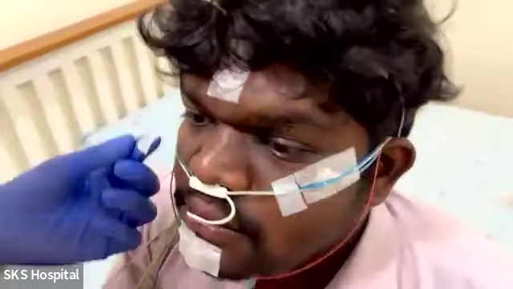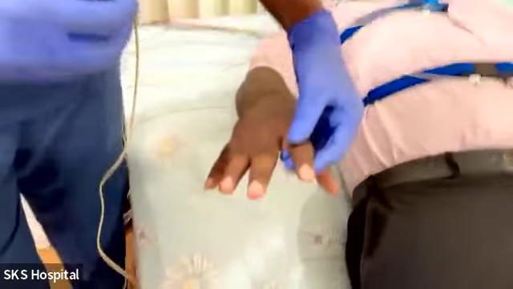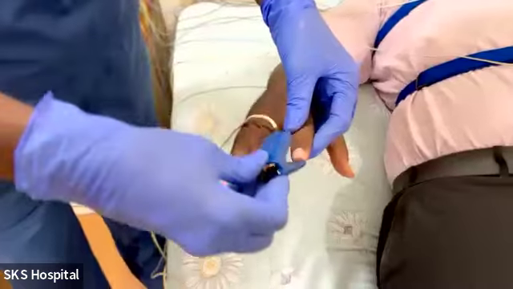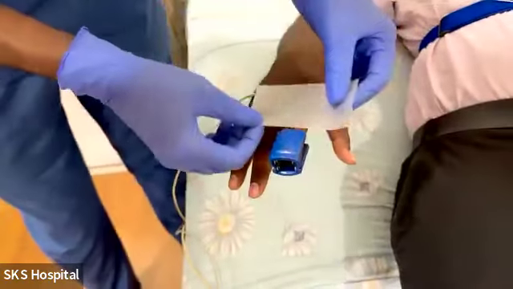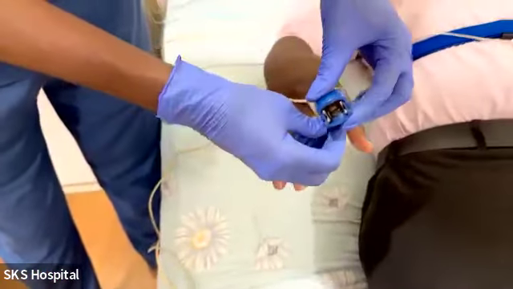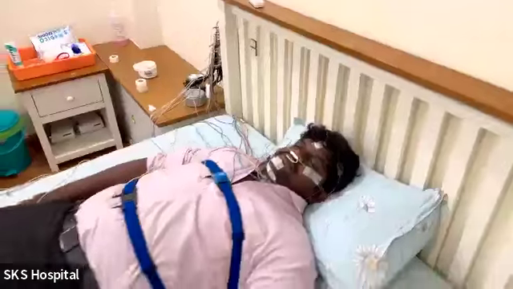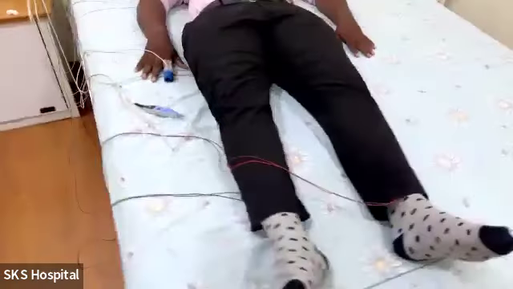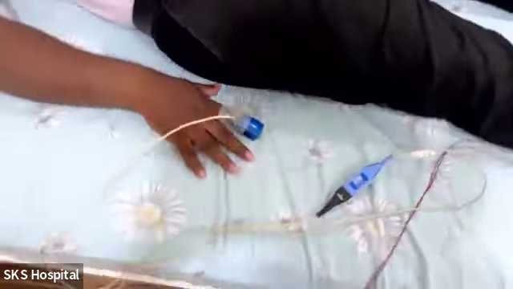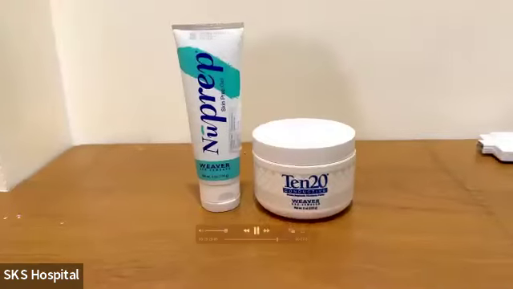This is just to fix the cannula's wires so that they don't slip away, because during the night the patient will be moving to left or right, so it shouldn't slip away. This is the SpO2 sensor. So the SpO2 sensor is connected, and this is how the connections go.